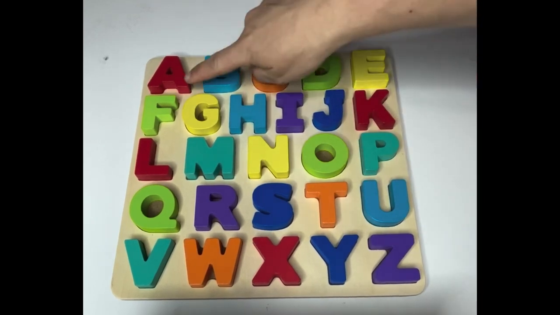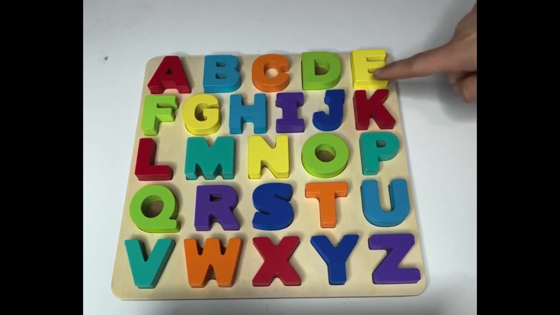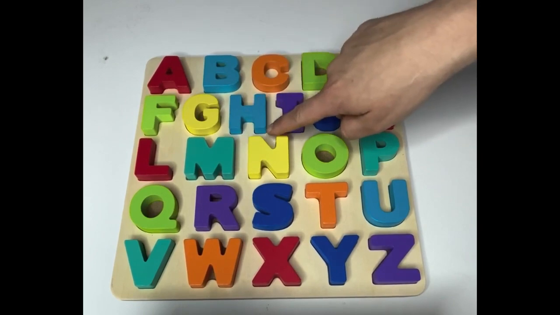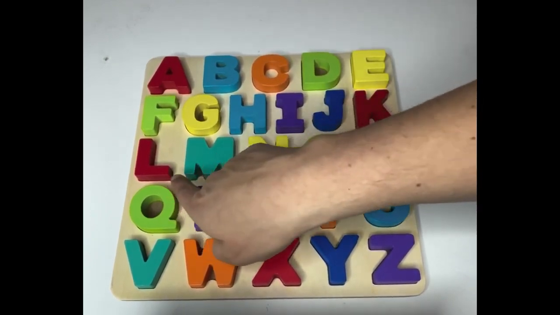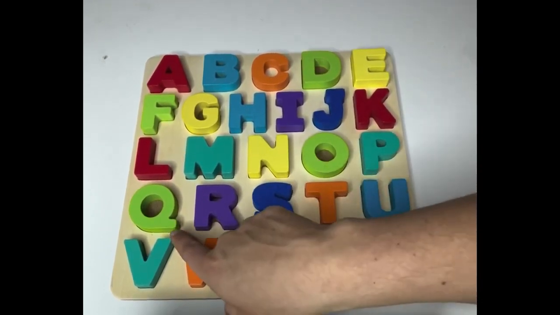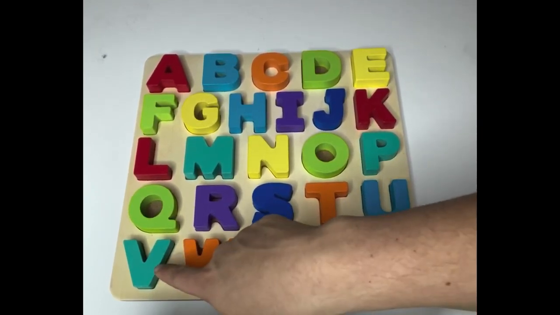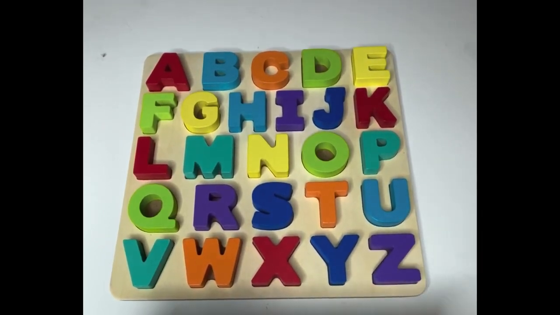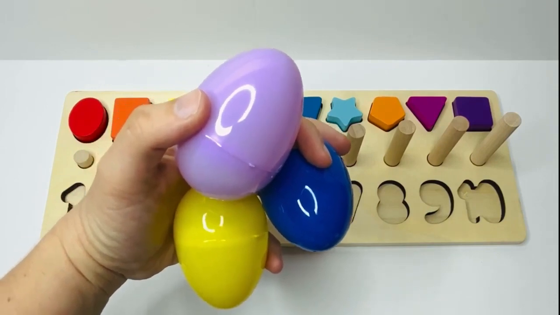Should we say our letters one more time? Let's do it. A, B, C, D, E, F, G, H, I, J, K, L, M, N, O, P, Q, R, S, T, U, V, W, X, Y, and Z. Great job today, learners. Let's open our eggs and see what's inside.